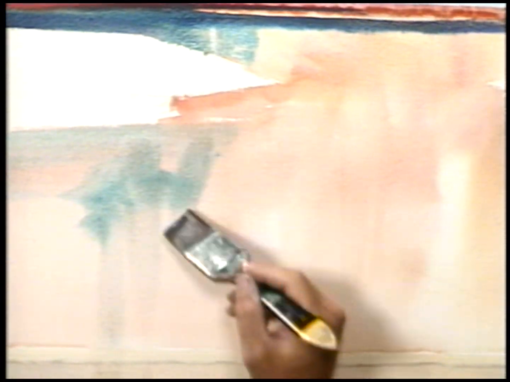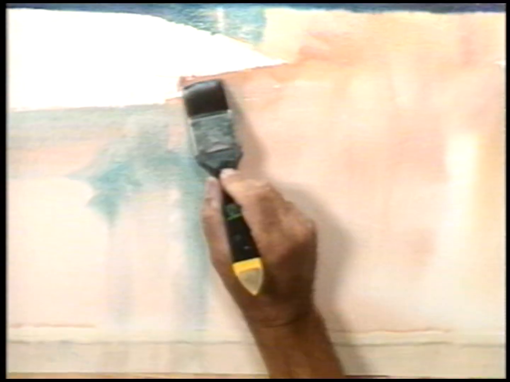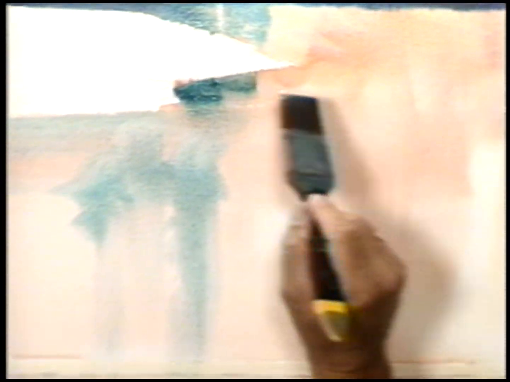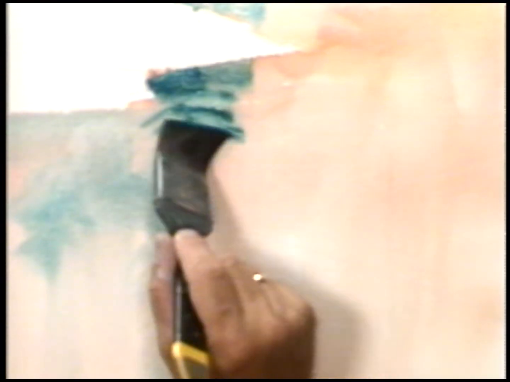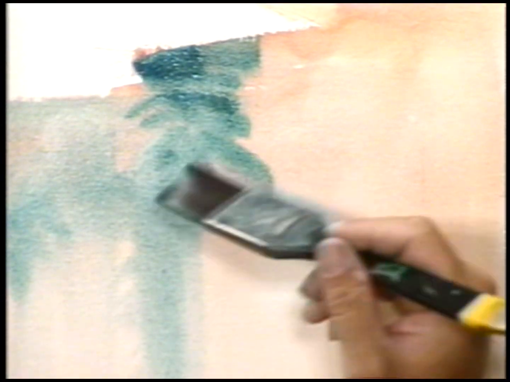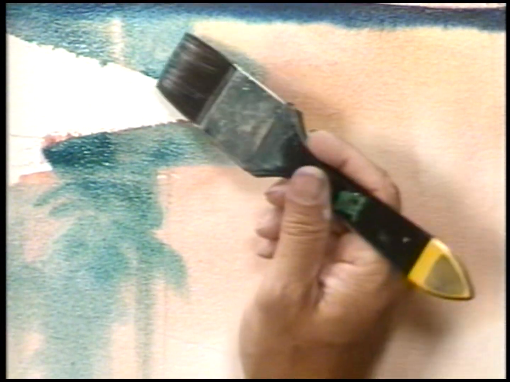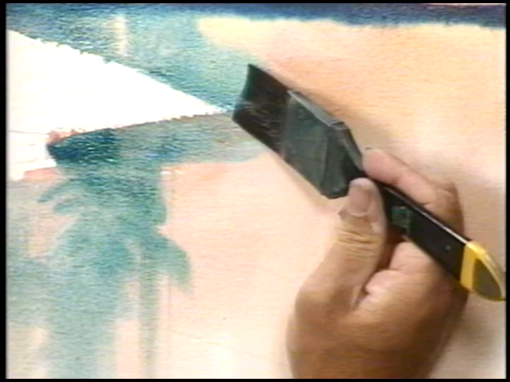Some of this will later be covered up, but I want to get the pattern going, and I can come back if I want to with a little gouache and cover up some of this area with a snow field that will work into that. But at this point, I just want to get the movement. I'm going to see how that paint works, and if it works well, I might not cover it up. You see, I just want to listen to the paint, see how that flow works, and then come back into it if necessary.